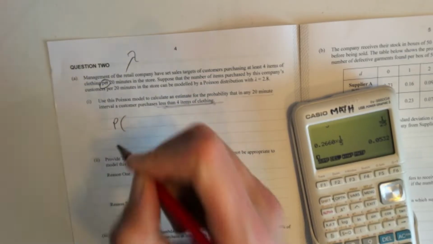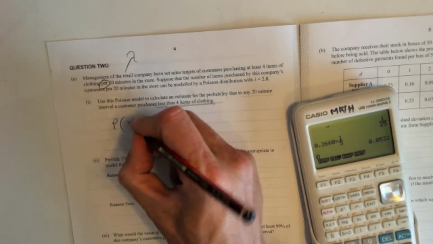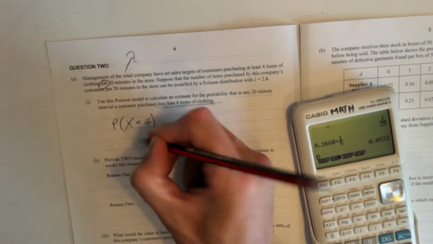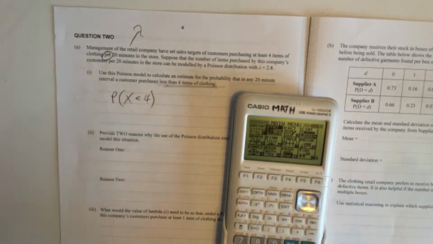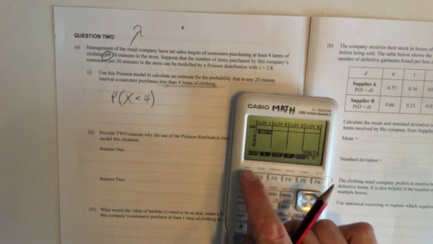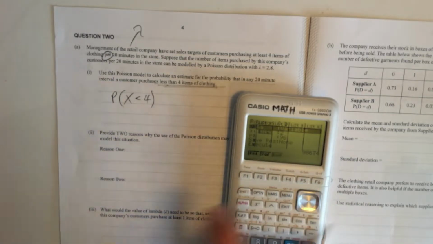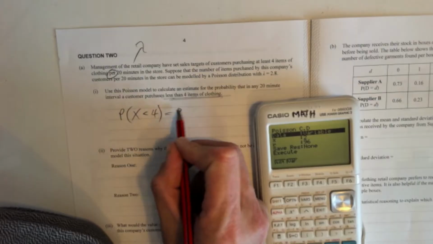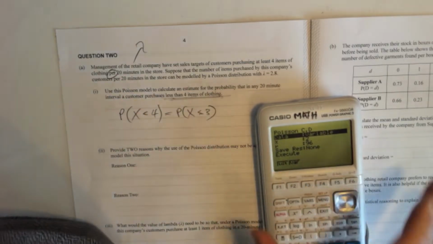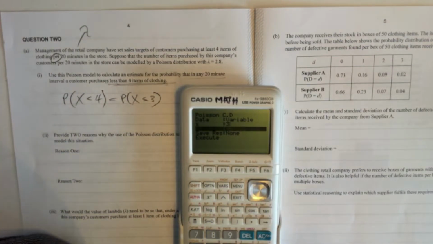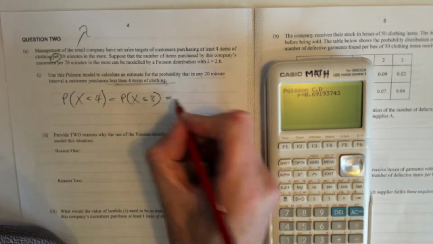So we do P(X less than 4). This is like the most straightforward distributions exam I've ever seen. Less than 4 is the same as writing P(X is less than or equal to 3). So X is 3. That's what my calculator can do. Lambda is 2.8. 69. Nice.